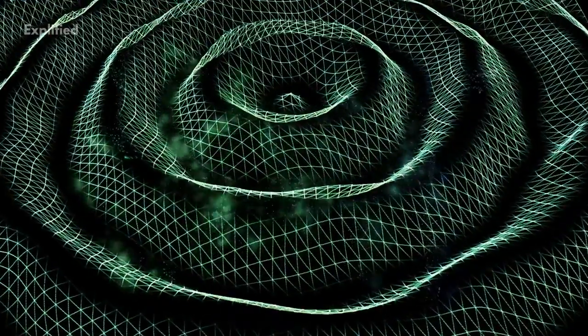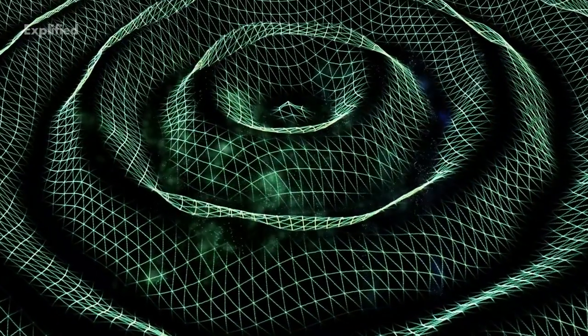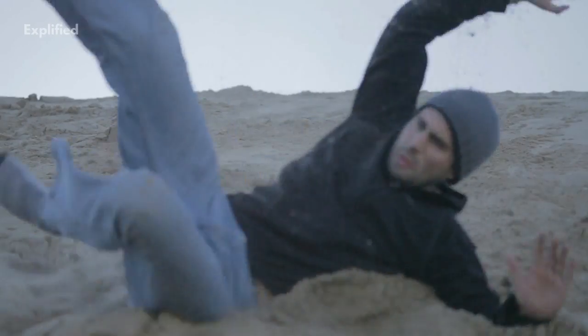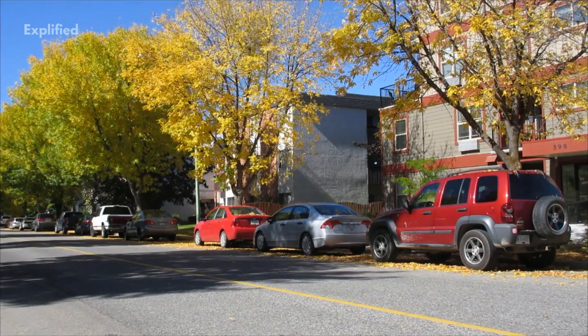Imagine that you are walking down the street and the ground beneath your feet suddenly begins to shake. It shakes hard enough to make you lose your balance and fall down. Now imagine the ground shaking so hard that the buildings around you begin to crumble.